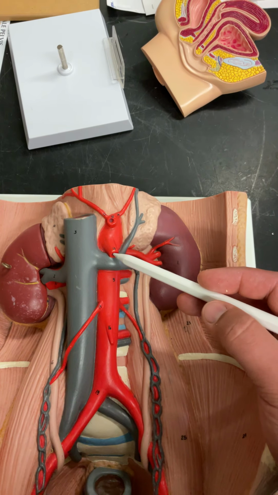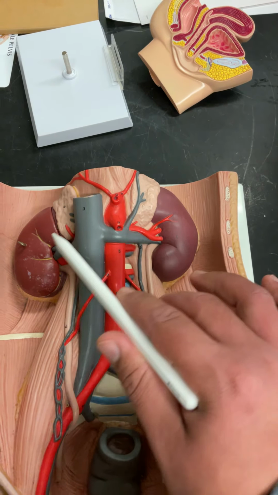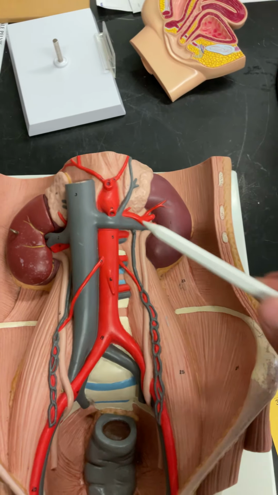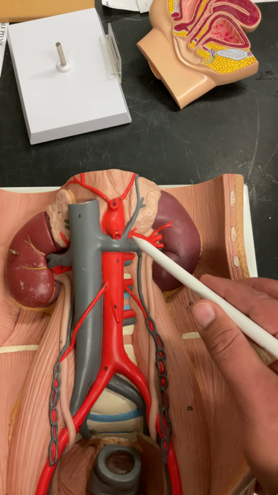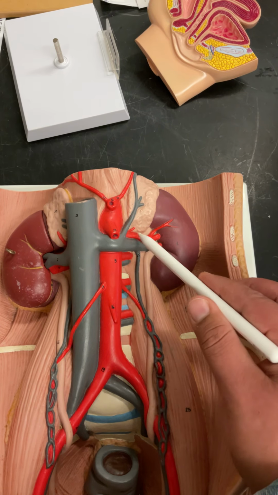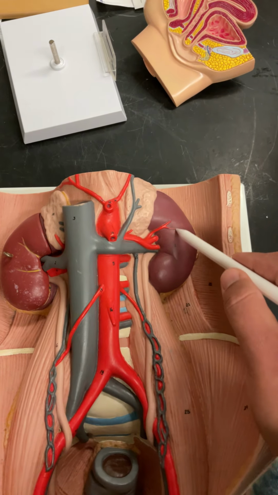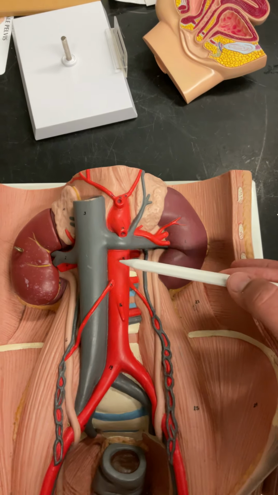Here we have the superior mesenteric artery, pretty much going towards the superior regions of the intestine. Imagine the intestines are right here. The superior mesenteric is right here on the sides. These vessels, one red, one in blue, so artery and vein, going towards the kidneys, are going to be the renal vessels.